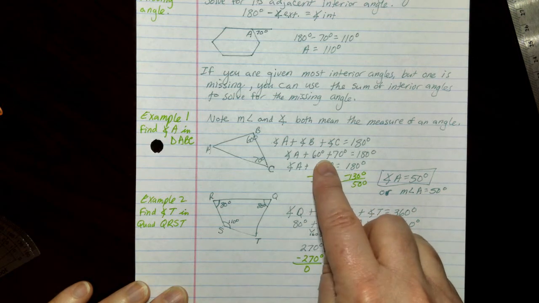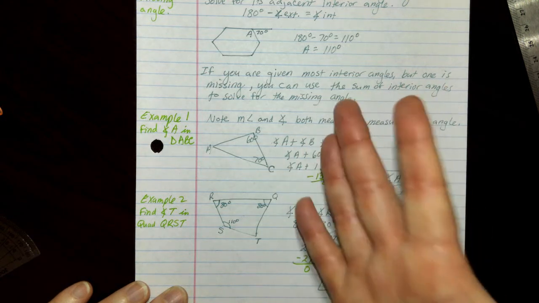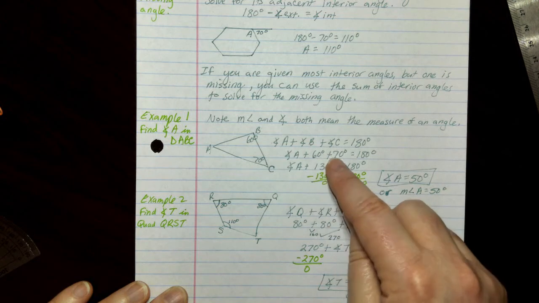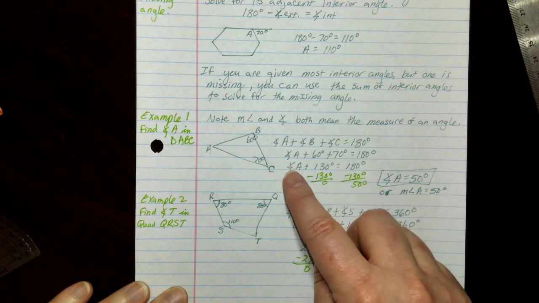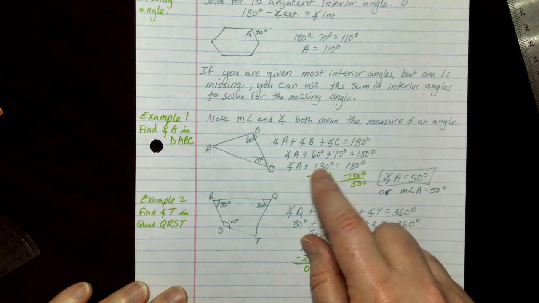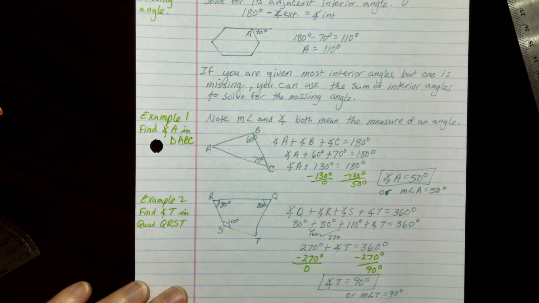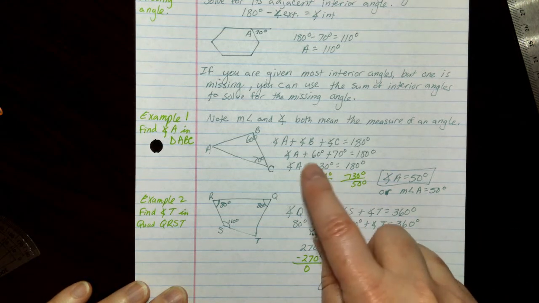60 plus 70 equals 130. 6 plus 7 is 13. My zeros still stay. So 130 equals 180. So what number plus 130 equals 180? These are pretty easy. You might be capable of doing it in your head, doing mental math, but please try to make sure to show every single step. This is going to prepare you for when you're actually doing algebra in the future. Next year, future. So 130 plus A.